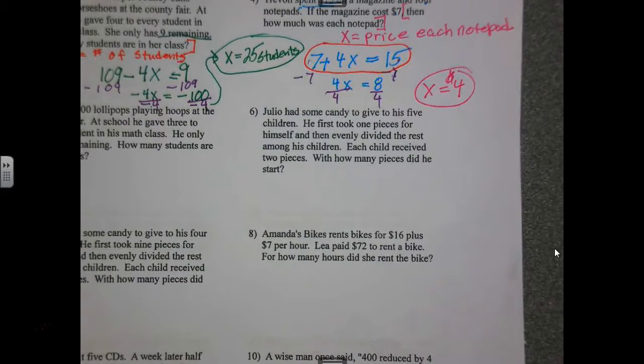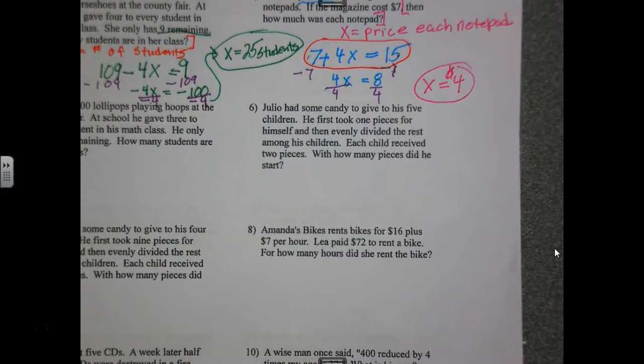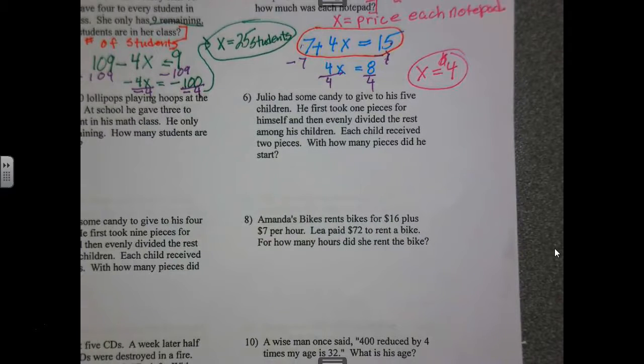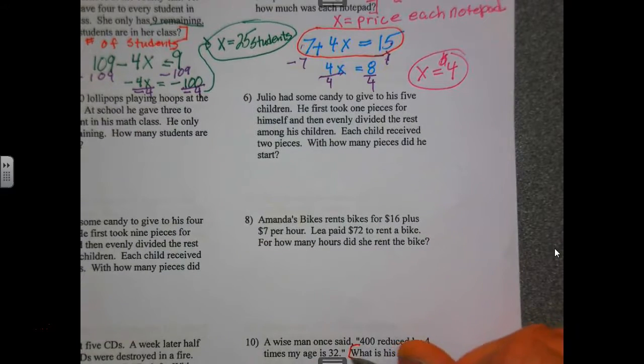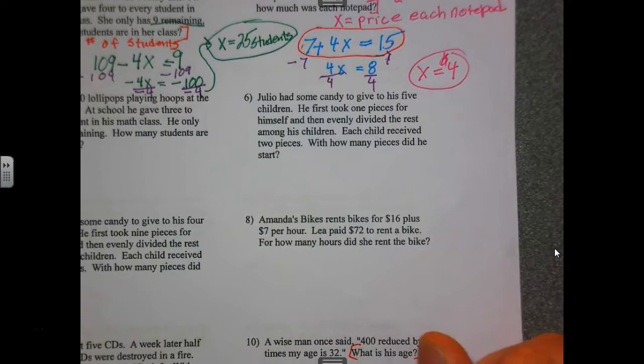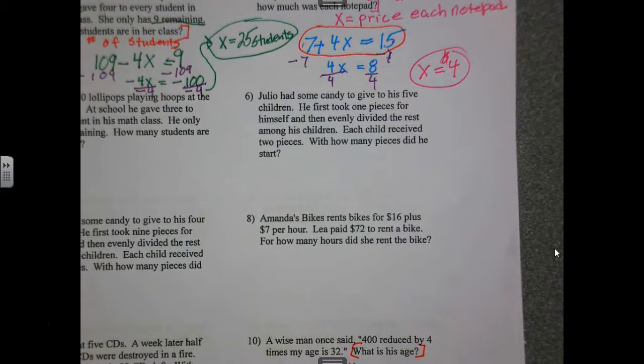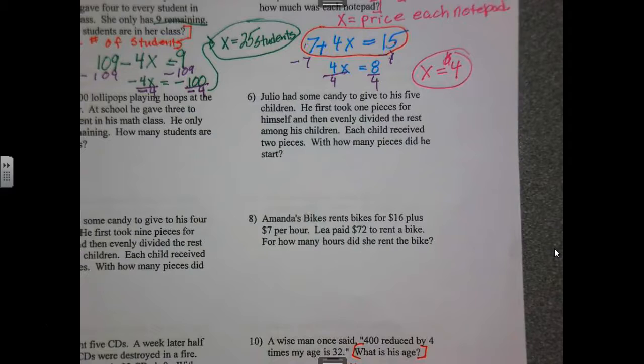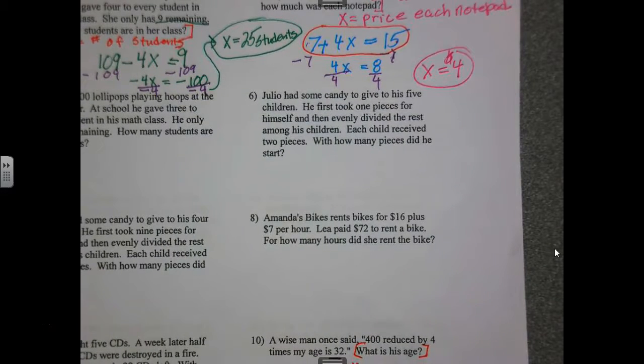Let's pick another one that's kind of different. Yeah, 10's different, isn't it? A wise man once said, 400 reduced by 4 times my age is 32. What is his age? My X. My total is 32. Okay, where do we start?